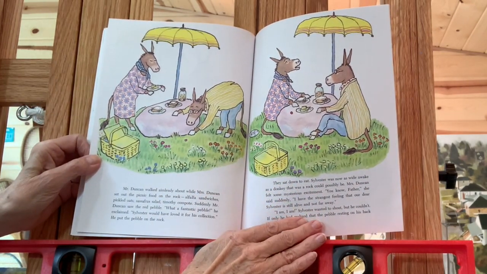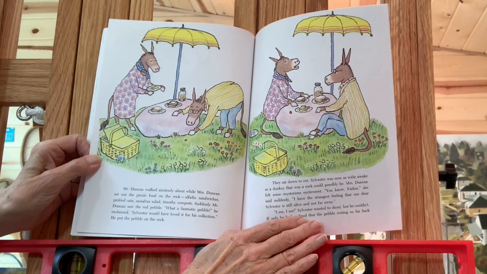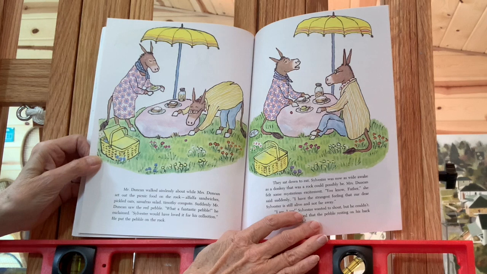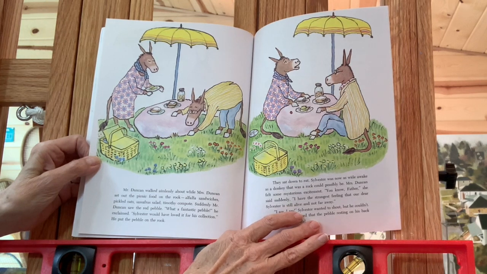Mr. Duncan walked aimlessly about while Mrs. Duncan set out the picnic food on the rock. Alfalfa sandwiches, pickled oats, sassafras salad, timothy compote. Suddenly, Mr. Duncan saw the red pebble.